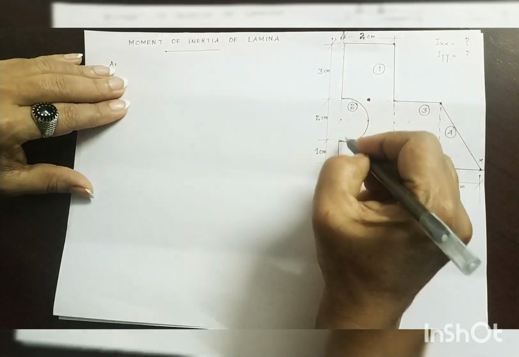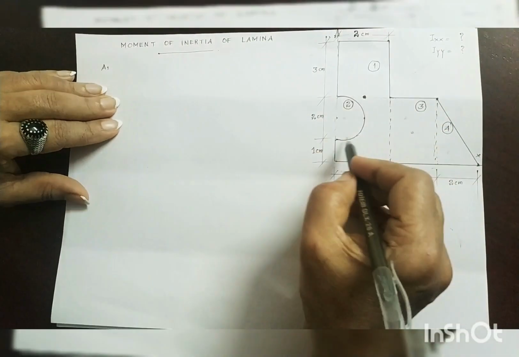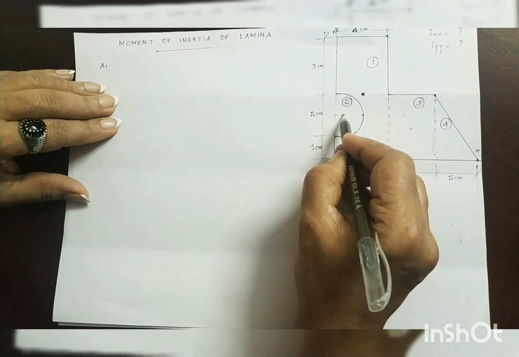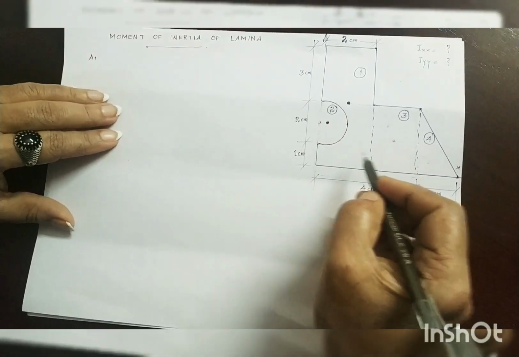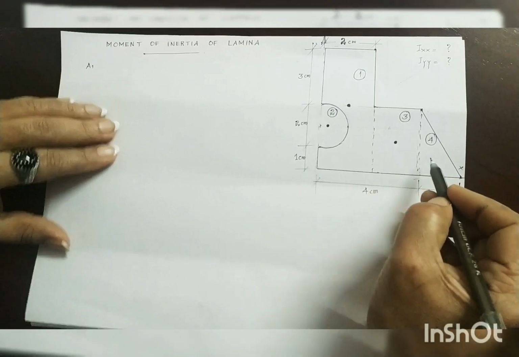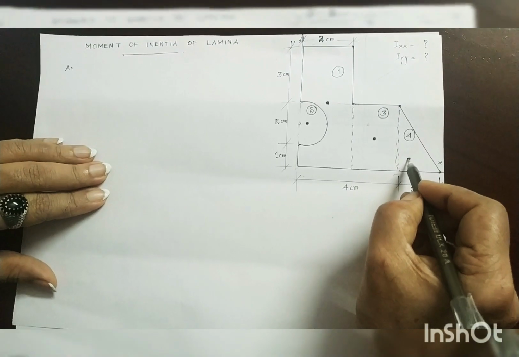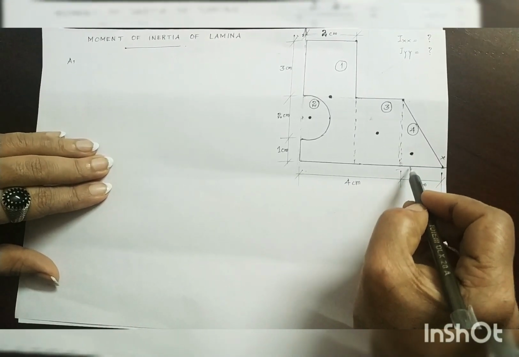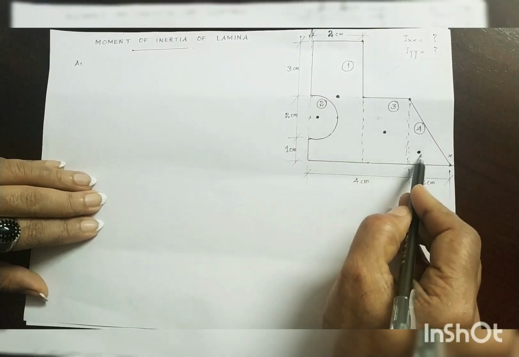Figure number 1 has a centroid here, and figure number 2 is a semicircle, and we know that the centroid is at a distance of 4r by 3 pi from the diametric segment. For figure 3, a rectangle, it is the intersection of the diagonals. And for figure number 4, it's the meeting point of the centroidal axes, where this is h by 3 and this is b by 3.